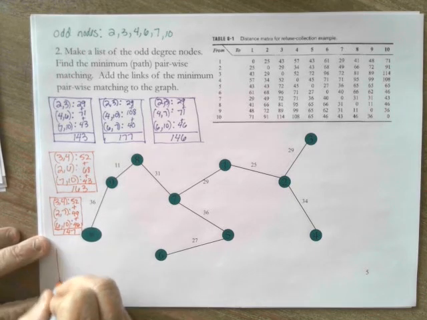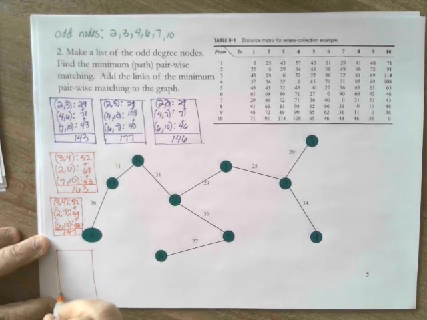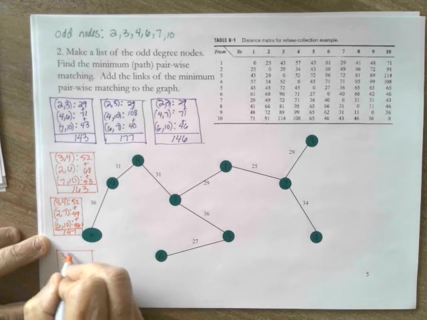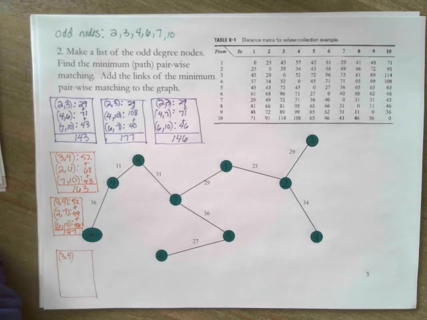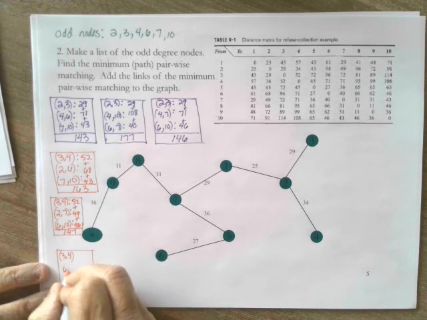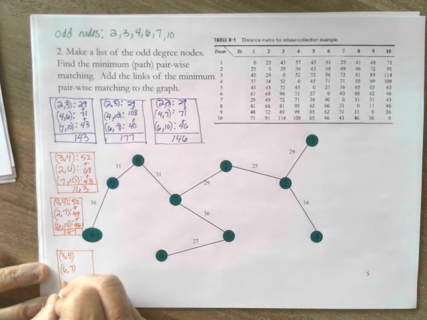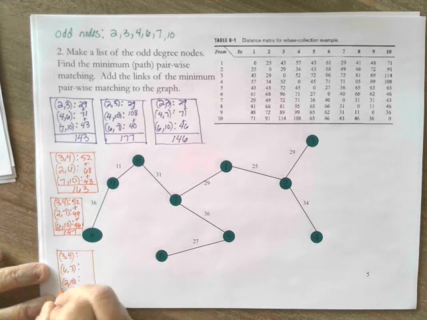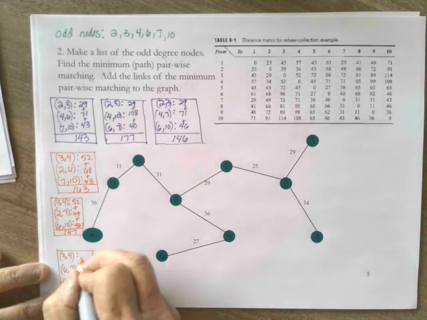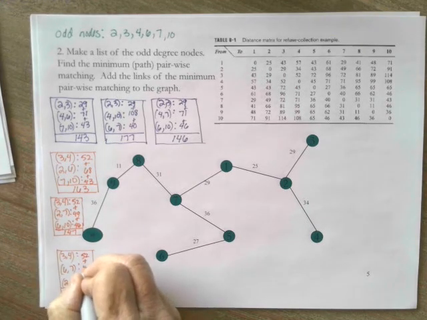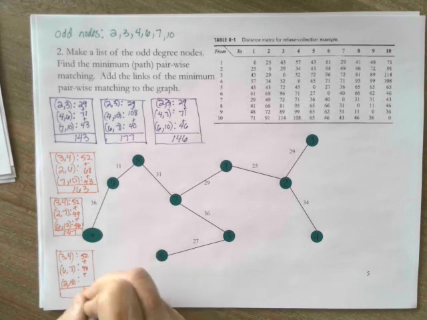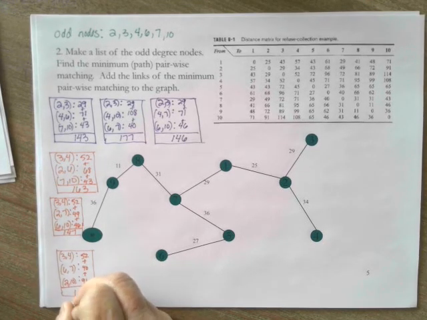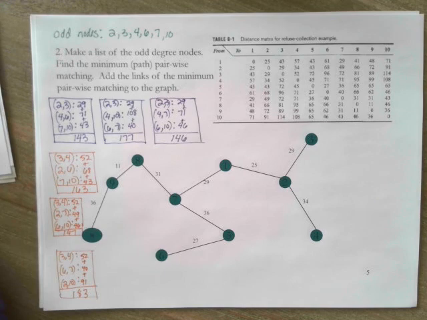And then we have one more here with the 3, 4. So we have 3, 4. And then we'll have 6, 7. And then 2 to 10, and that will be 52 plus 6 to 7 is 40, plus 2 to 10 is 91, and that is 183. So that's all the ways I can match starting with 3, 4.